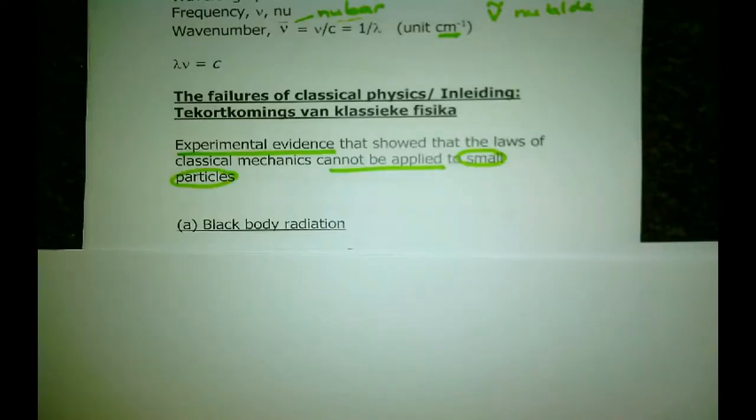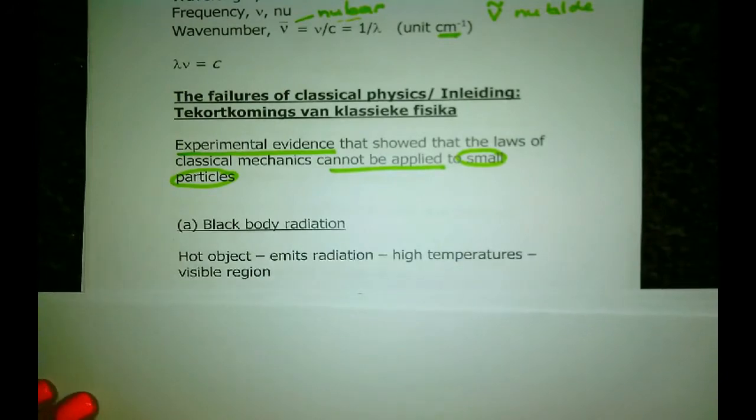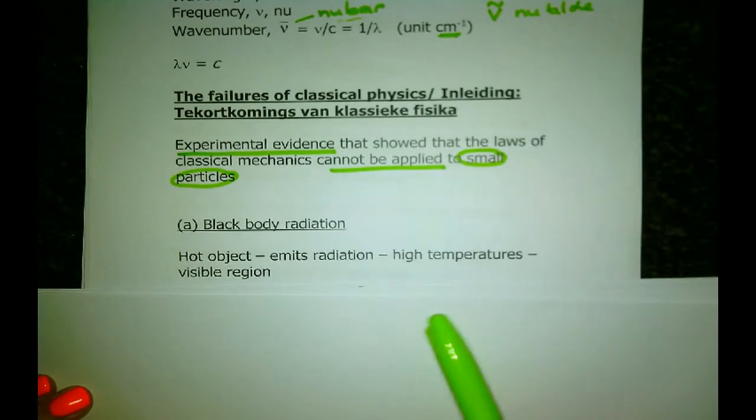Now, the first experimental observation that could not be explained by classical physics was the observation of black body radiation. When you heat an object, it starts to emit radiation at high temperatures. This is very easily described by taking a piece of metal and putting that metal in a fire, so heating it. Initially at room temperature, that metal is black.